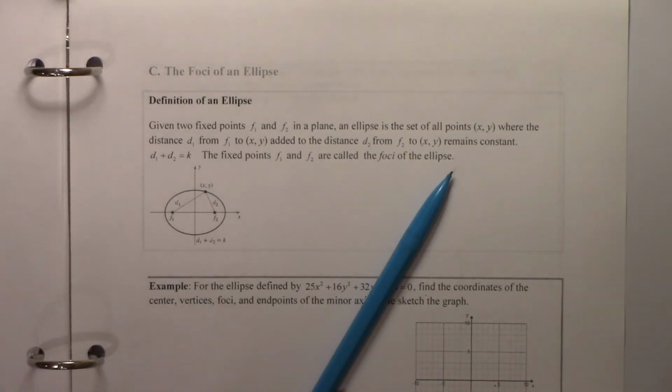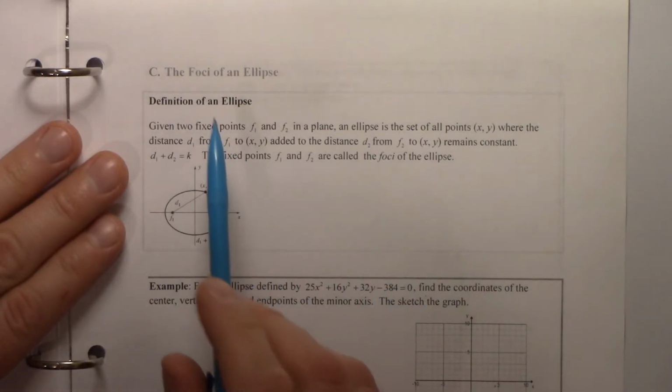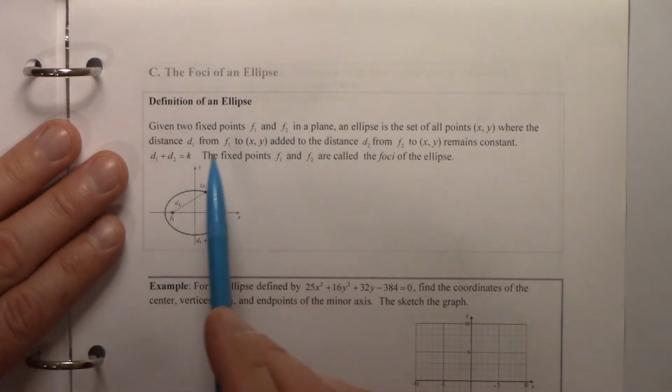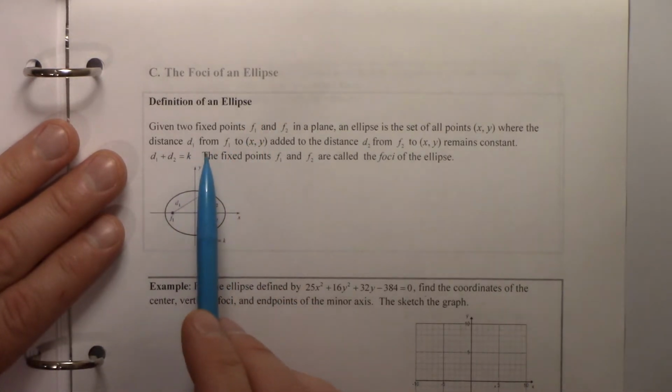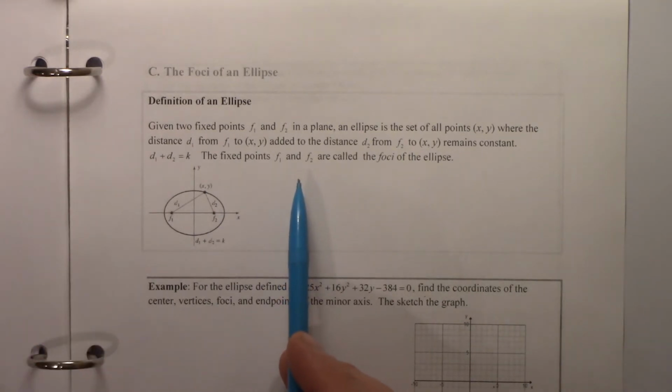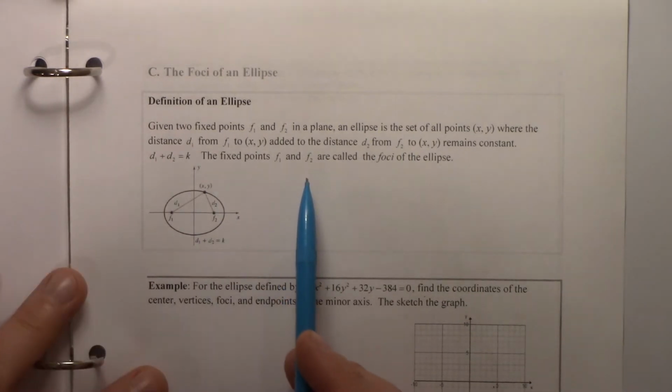So far, we've been using a pretty informal definition for what an ellipse is. I've just been saying that an ellipse is kind of a distorted circle, one that's been stretched out either horizontally or vertically. The more formal definition relies on what are called foci of an ellipse. So here's how the definition works, and it's kind of a mouthful at first, so we'll read through it, and then we'll try to digest it and make sense of it.